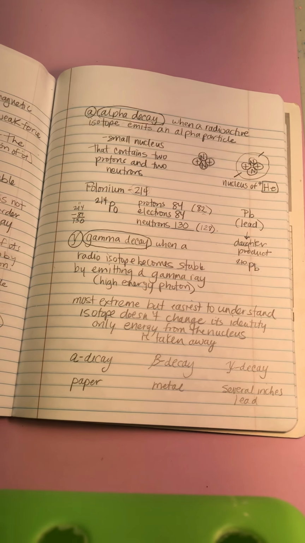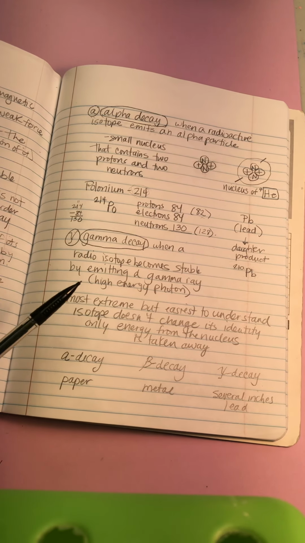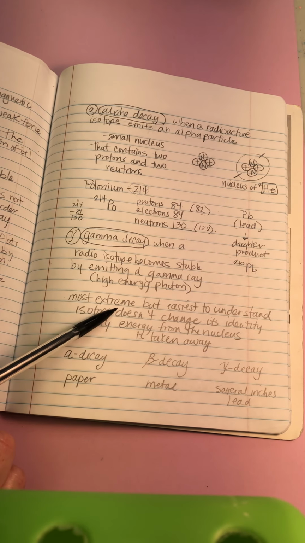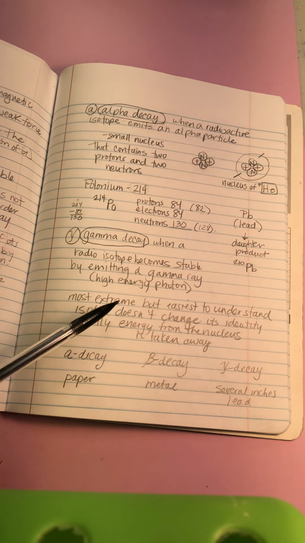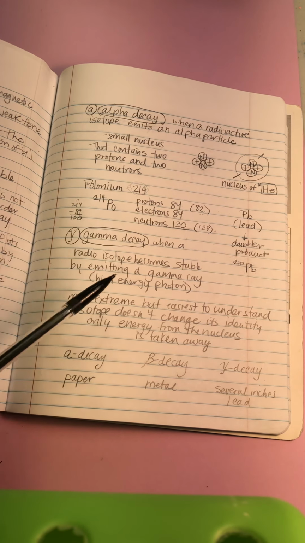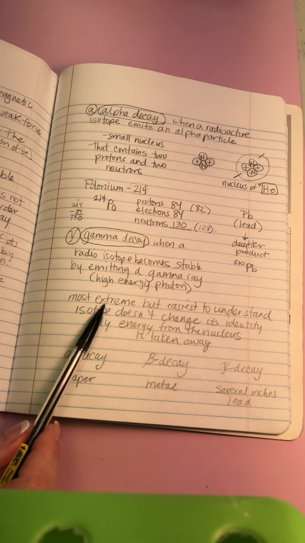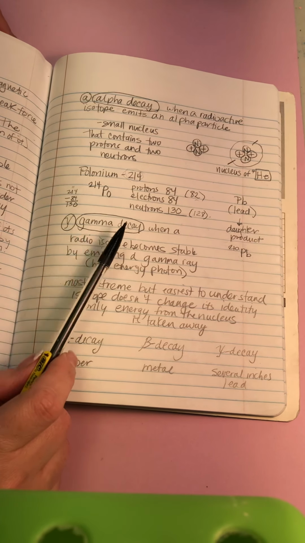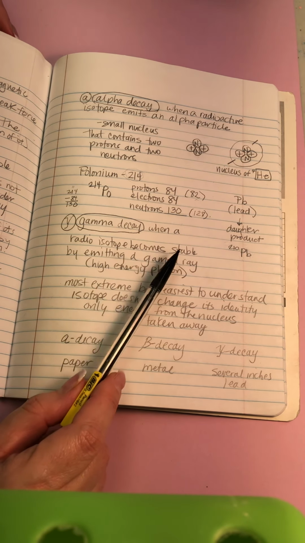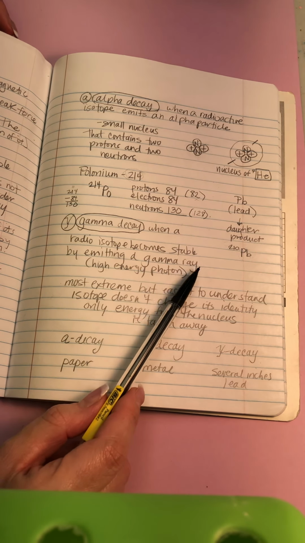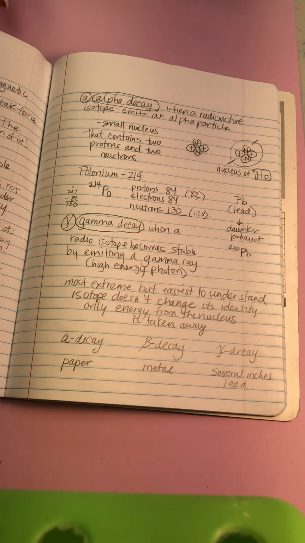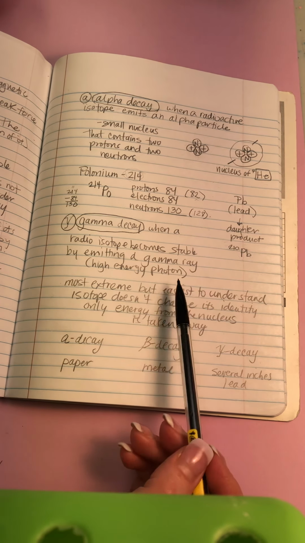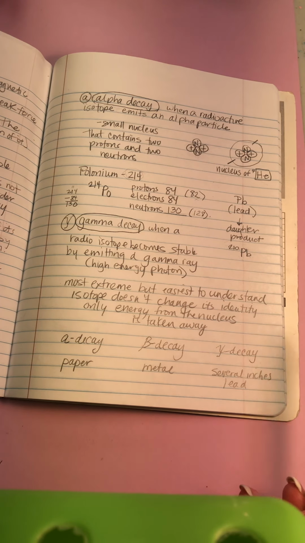And then the last one is gamma decay. Gamma decay is the most extreme, but it's the easiest to understand in the sense that we don't have to convert to what you change into. That's the one good thing about gamma, though it's the most extreme and not good for our cells. Gamma decay is when a radioisotope becomes stable by emitting a gamma ray, a high-energy photon. A photon is a packet of energy. Just think of it as a little ball of energy that it puts in a little packet and throws out. We talked about that with the electromagnetic force last chapter.